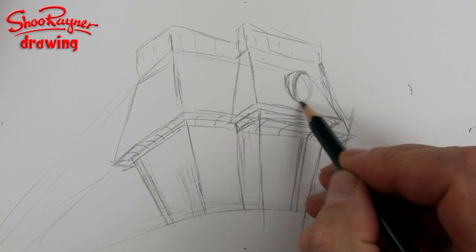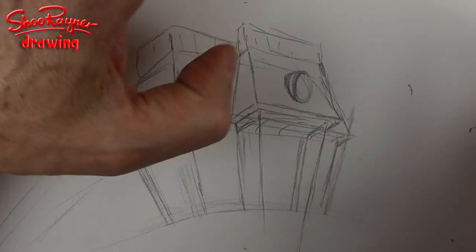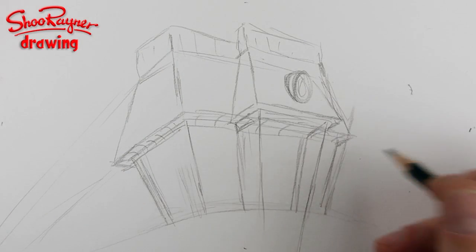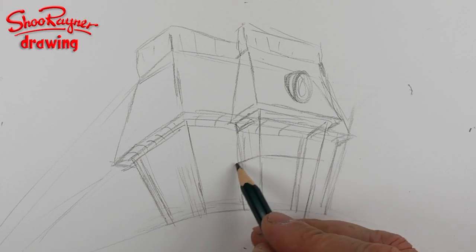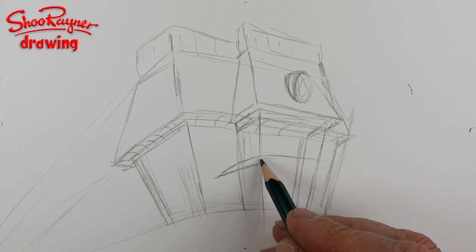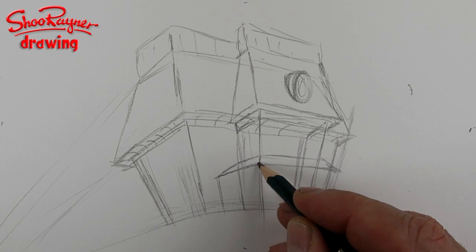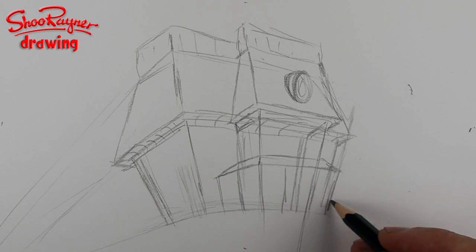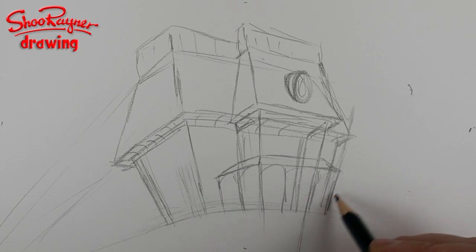So if we draw an ellipse, that makes it look like it's on a sloping back roof. Okay. And then halfway down here we're going to want the porch, which will come out like that, and again all these lines will be going down to the same vanishing point, and we're going to get a pattern like that.